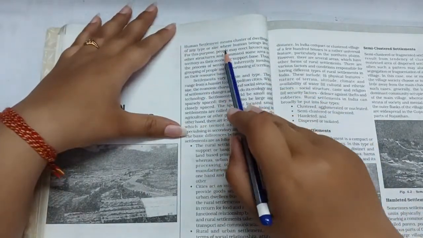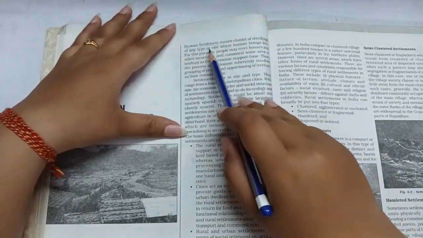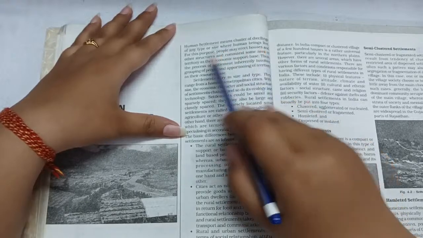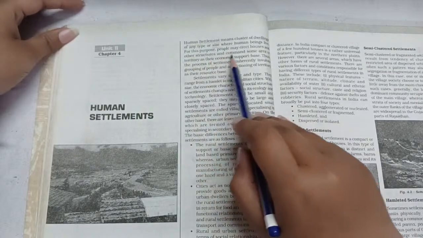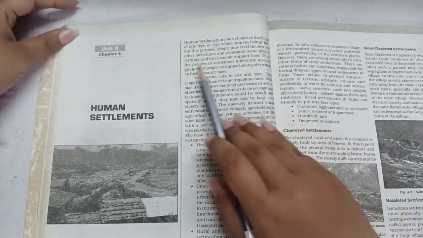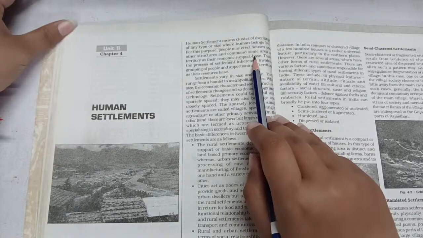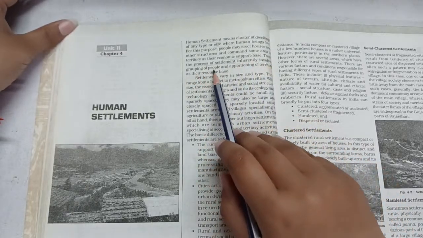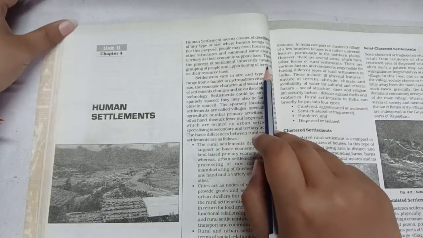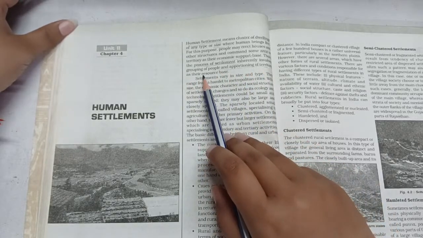Human settlement means a cluster of dwellings of any type or size where human beings live for this purpose. People may erect houses and other structures and command some area or territory as their economic support base. Thus, the process of settlement inherently involves grouping of people and apportioning of territory as their resource base.